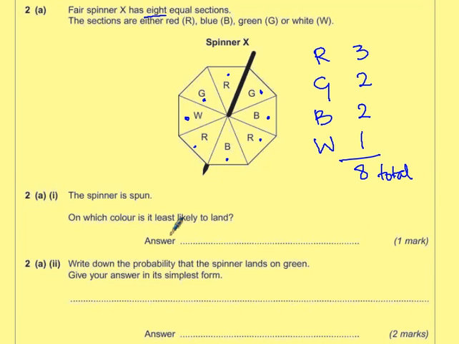Now, part A, number 1, the spinner is spun. On which colour is it least likely to land? Well, it's least likely to land on white because there is only one section that is white.